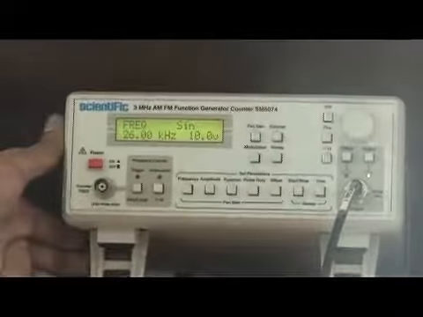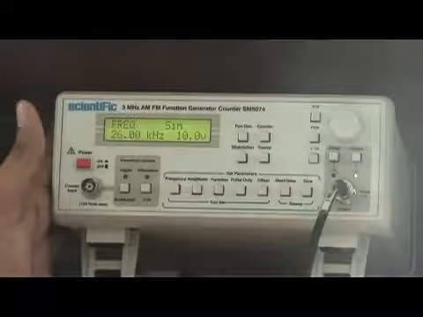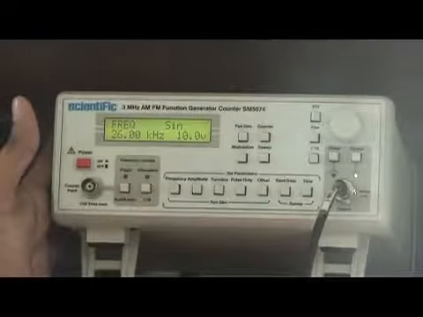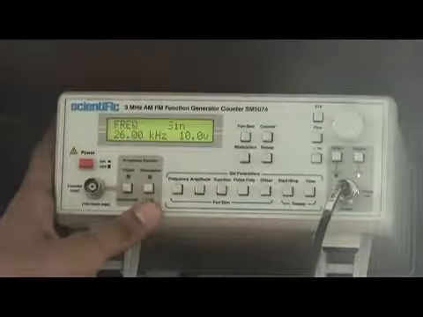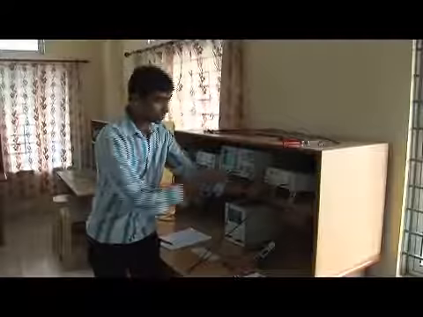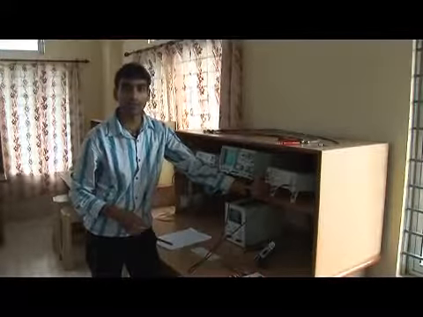Now as I say, the function generator generates a signal. What kind of signal does it generate? There are various signals that a function generator can generate. It may be a sinusoidal wave, it may be a triangular wave, it may be a square wave, it may be a pulse, it may be a ramp. So let us take an example of generating a sinusoidal wave of 10 kHz.